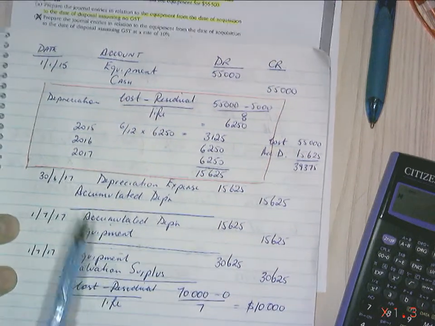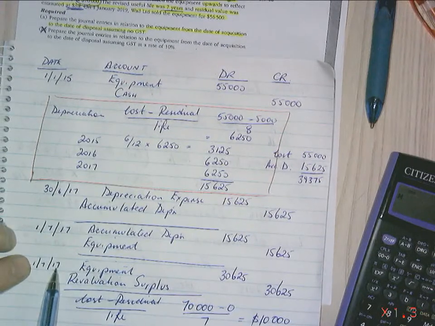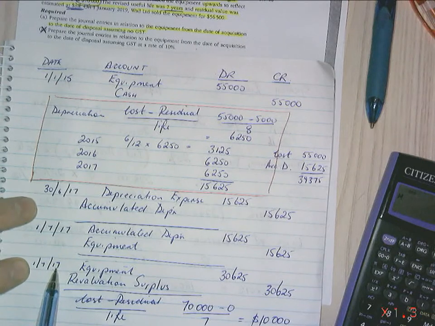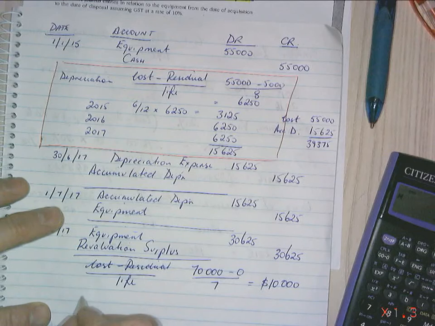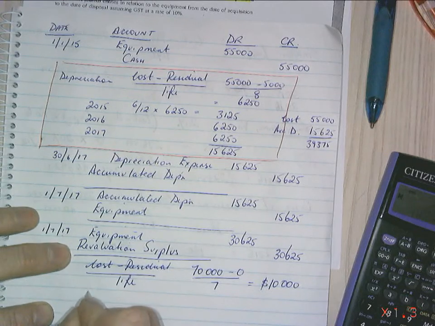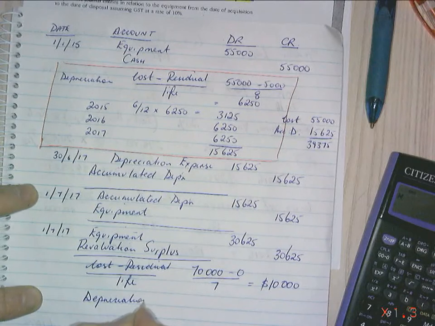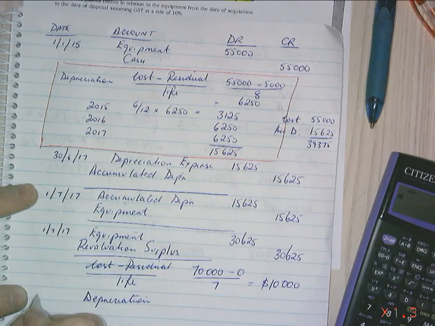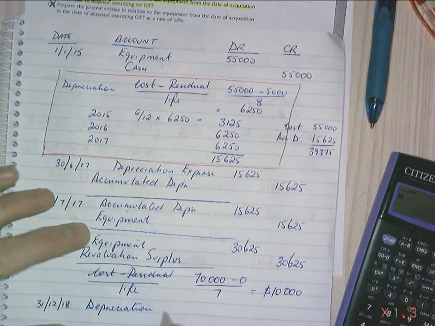And when do I do it? I sell it on the 1st of January 2019. So I go from here to 18 would be, I've got 1.5 years worth of depreciation. So my depreciation expense, and this would be on the 31st of the 12th, 18, the day before I sell it.